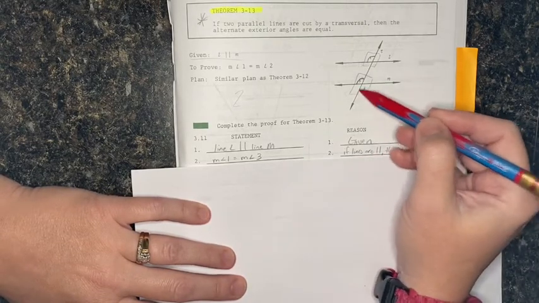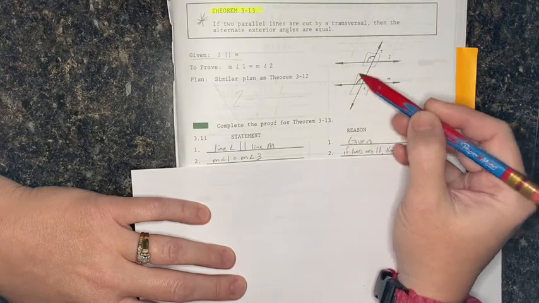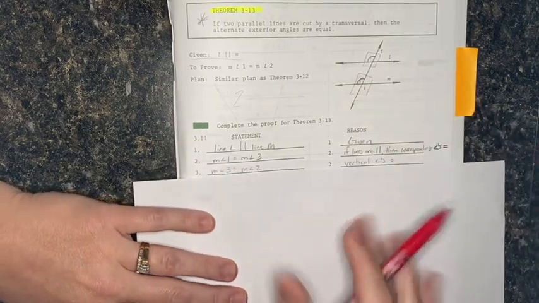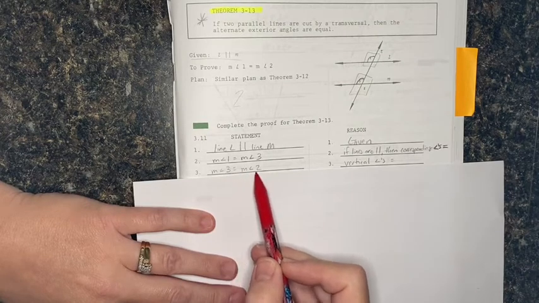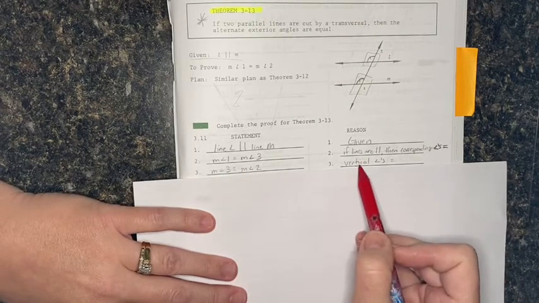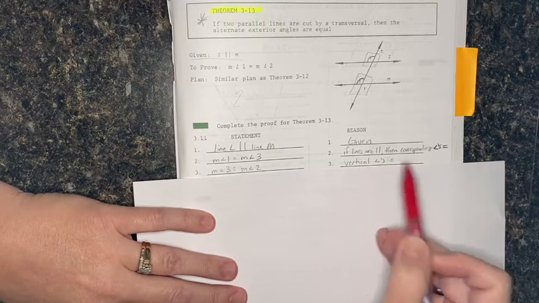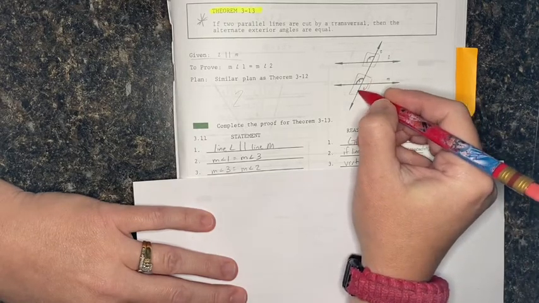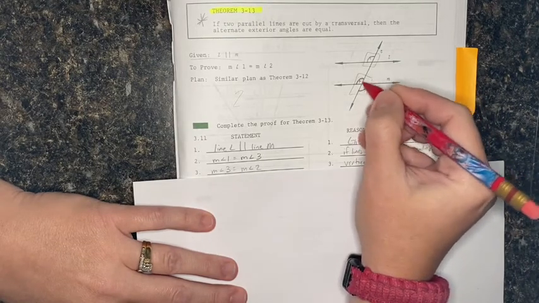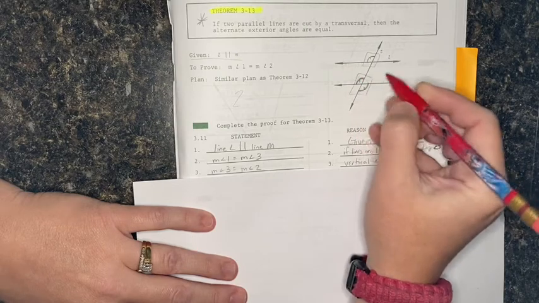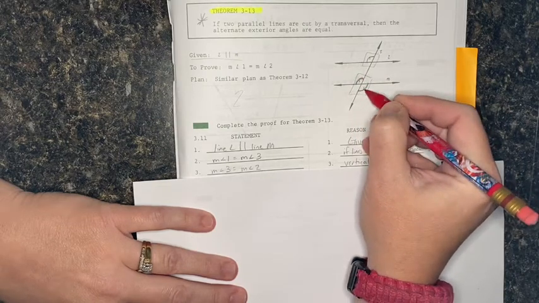Well, if we look at 3 and 2, we can see that they are vertical angles. So we can say that angle 3 is equal to angle 2 because vertical angles are equal. So now we've also proven, and I'm going to use the same mark because they're equal to each other, that angle 3 and angle 2 are equal.